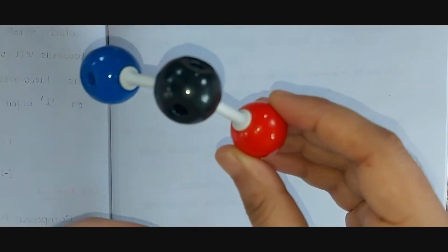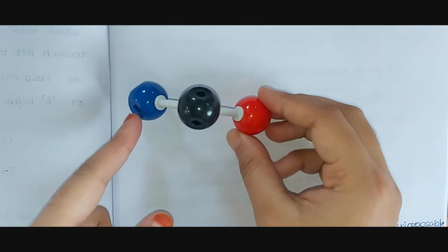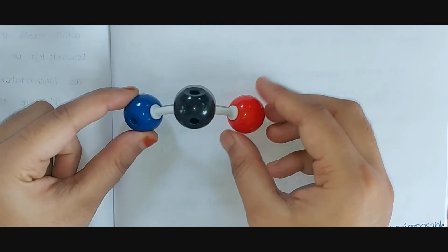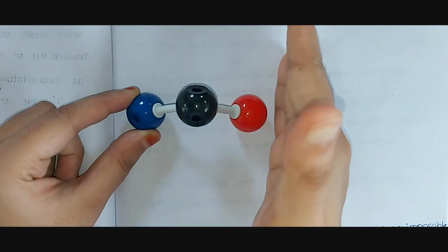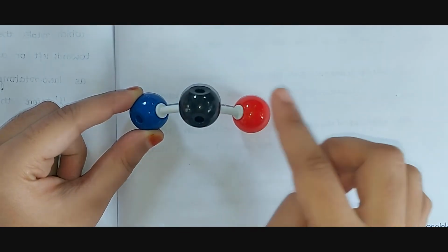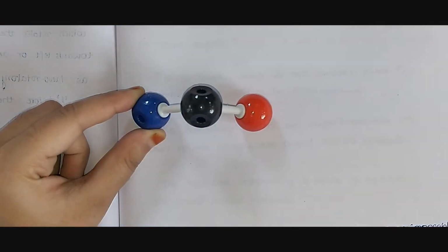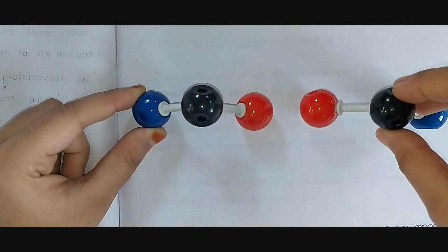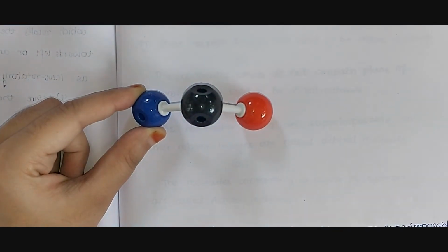Let us take another example to understand this concept. We'll consider an example of a molecule which is surrounded by two atoms. We will place it, and beside it we will place a mirror. Then we'll observe the mirror image. The red atom should appear beside the mirror, then the black, and then the blue ball. So this becomes your exact mirror image.